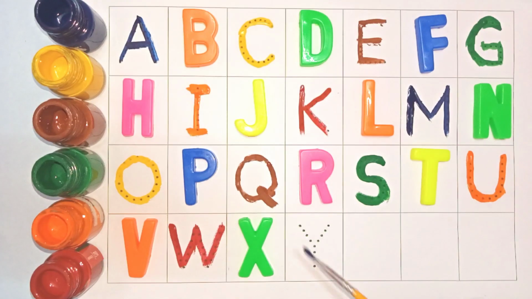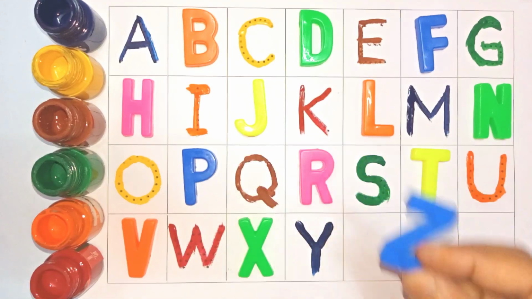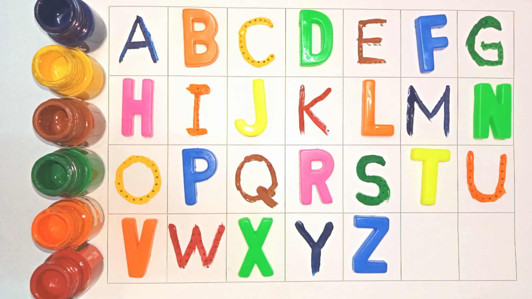Blue color. Y for yolk. Blue color. Z for zebra.